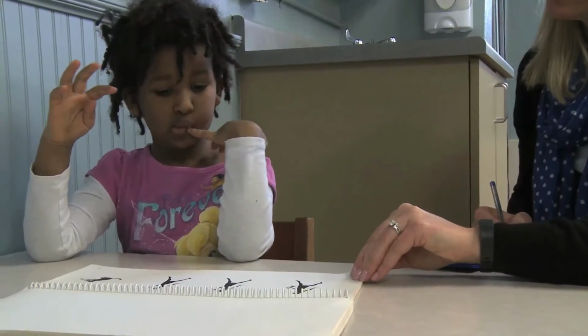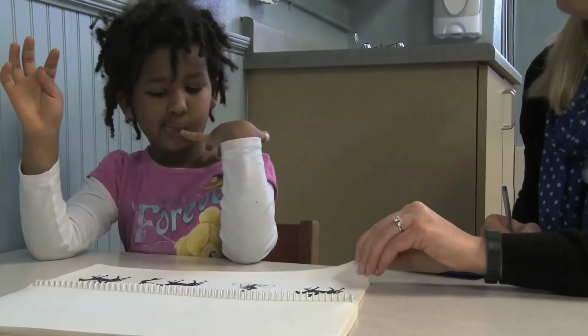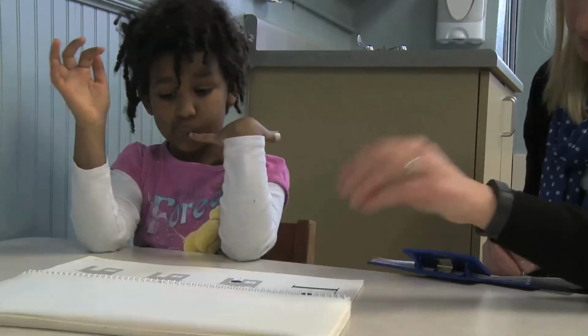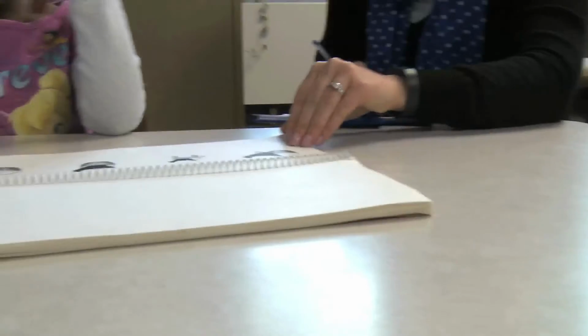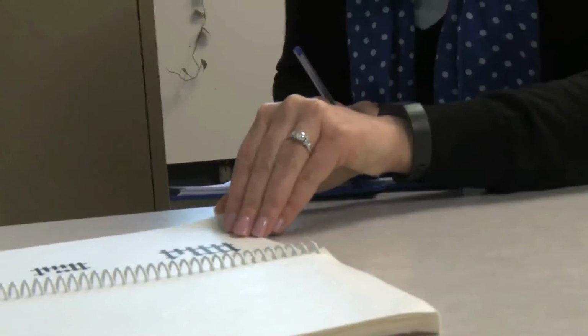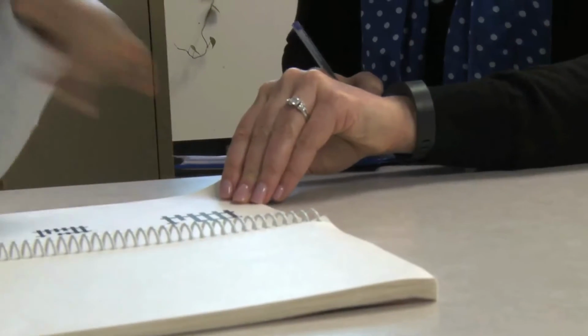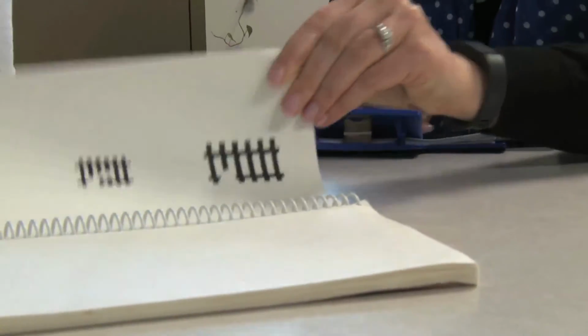Lady blowing the horn. Boy riding the horse. Balloon over the house. Chicken in the basket. Big fence broken. That one? Alexis, good listening. We have just a few more and then we're done with this, okay?